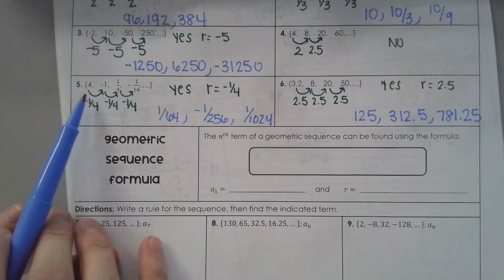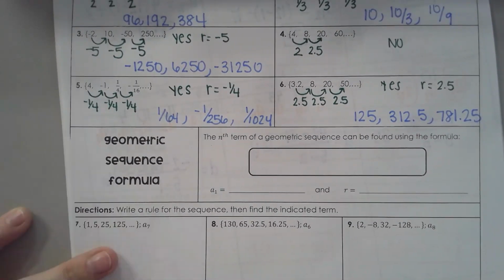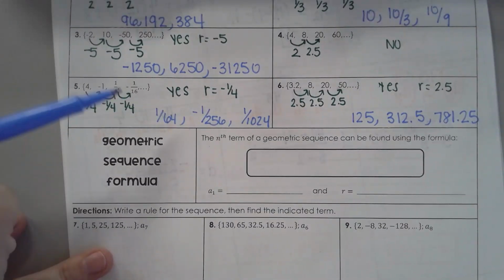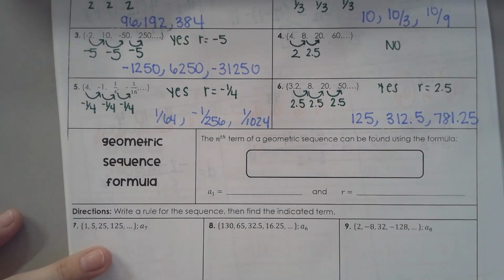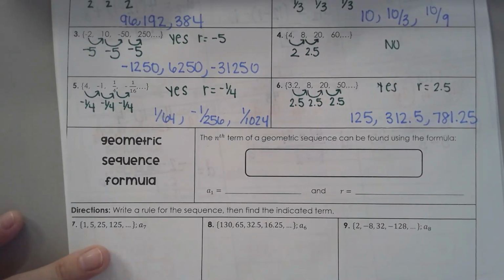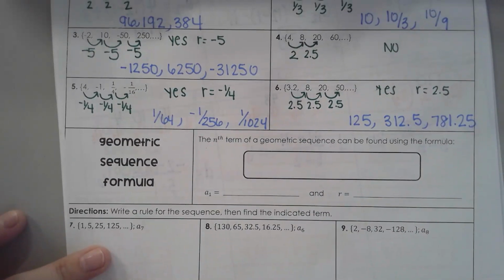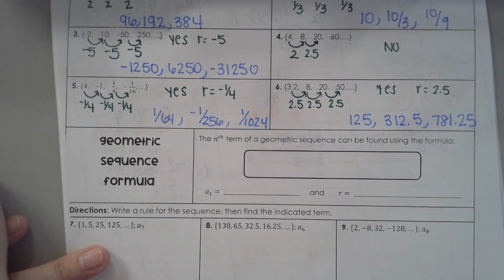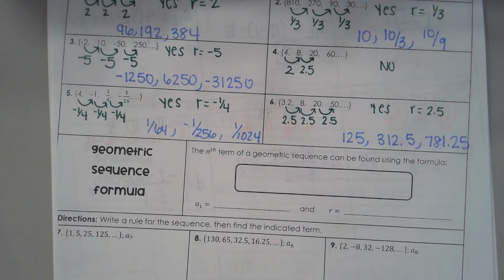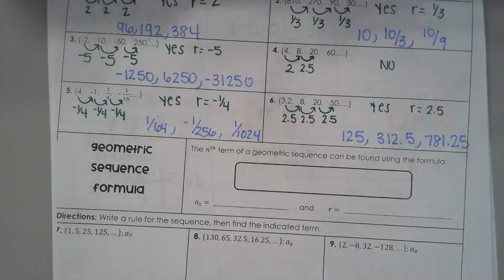Now let's think about some of these. If I ask you to find like the 13th, 14th term, that would be kind of annoying to keep doing times negative 1/4, right? You're probably going to make a mistake. You're probably going to miss a negative or something weird. So I'm going to give you a formula, just like I did with arithmetic, that will let you find any term in the sequence. It's a lot faster, a lot easier than doing it this way.